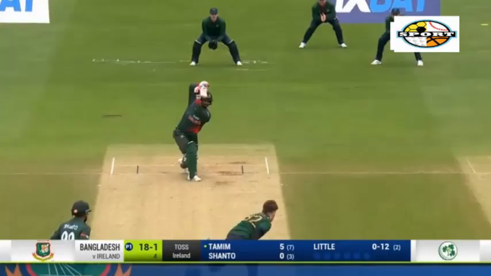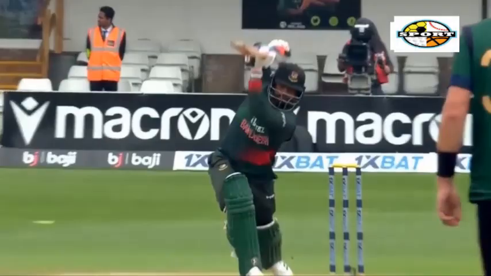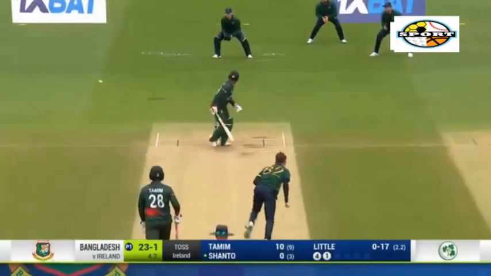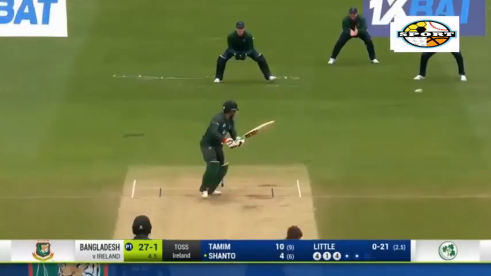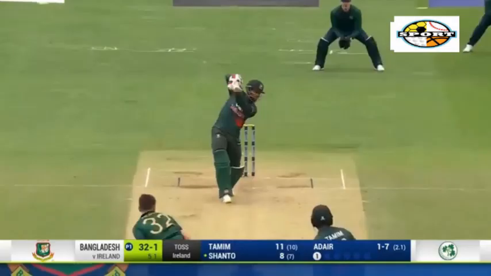4.3 Joshua Little to Shanto, 4, almost chopped it back. Back of a length ball on off. 4.6 Joshua Little to Shanto, 4, streaky but effective. On a length outside off, Shanto tries to guide it past the slip cordon but gets it too close for comfort. 5.2 Mark Adair to Shanto, 4, nicely done.